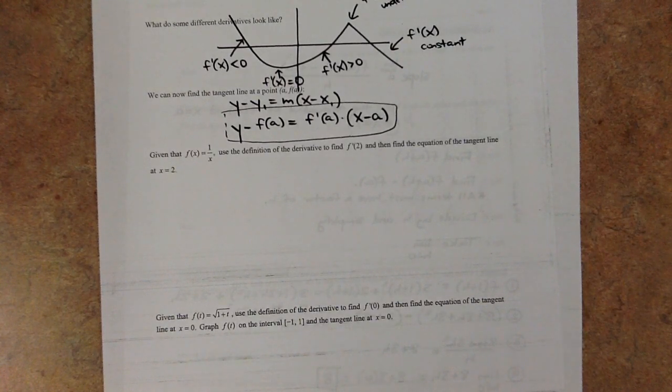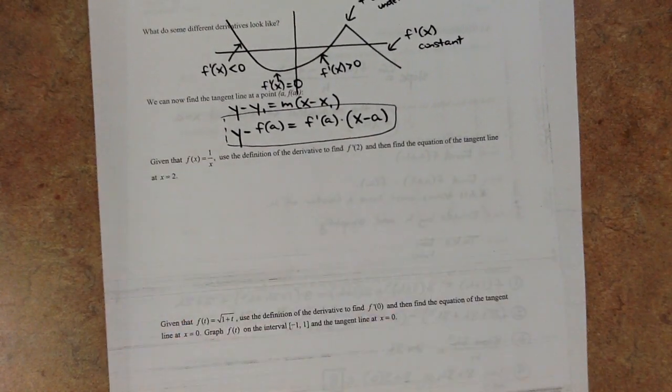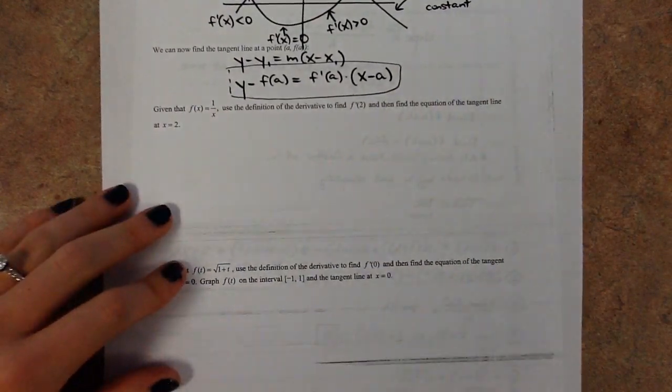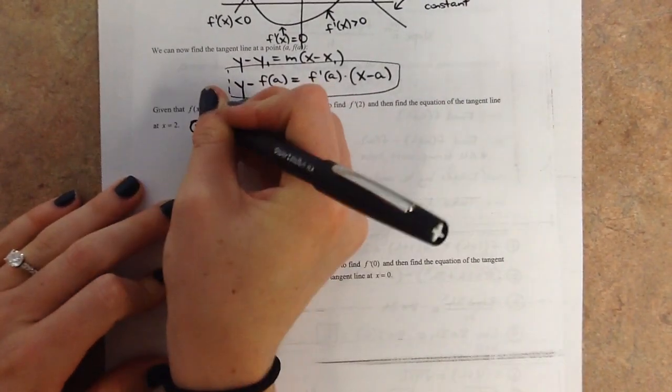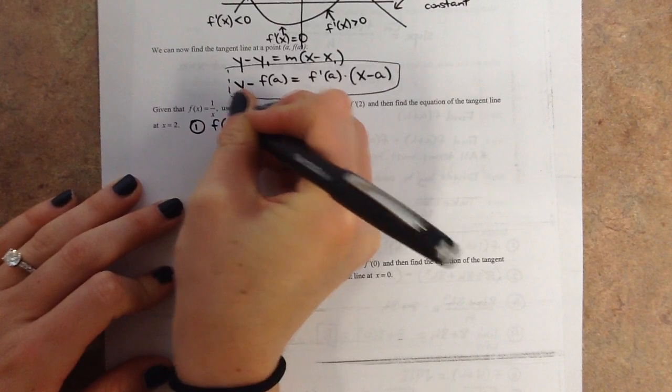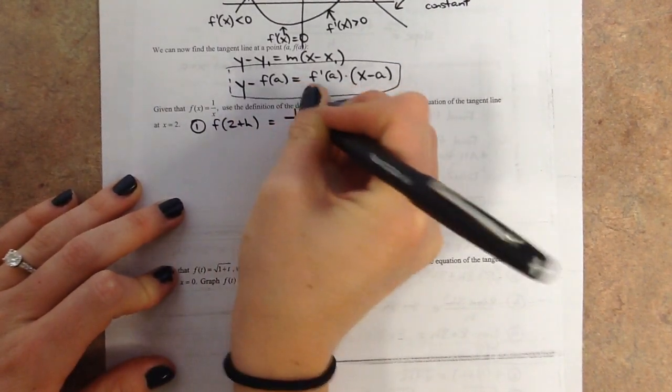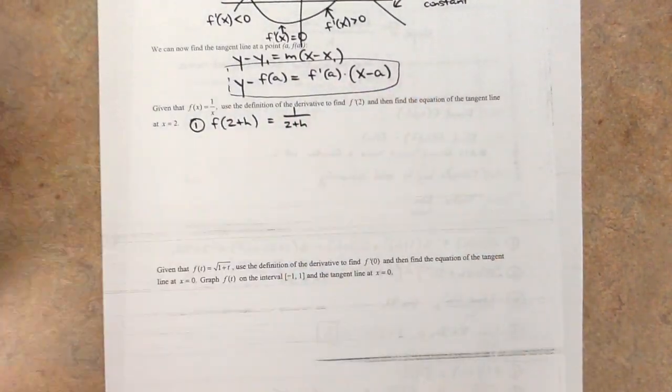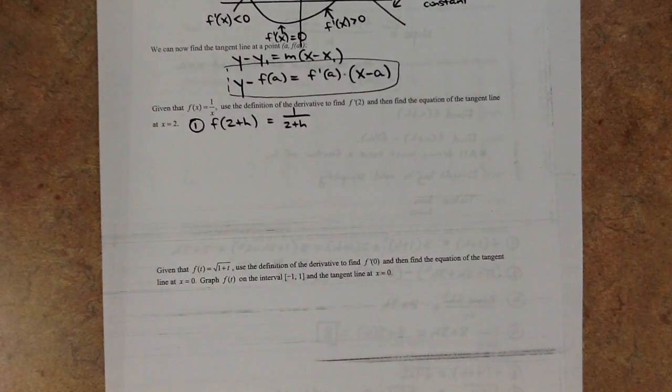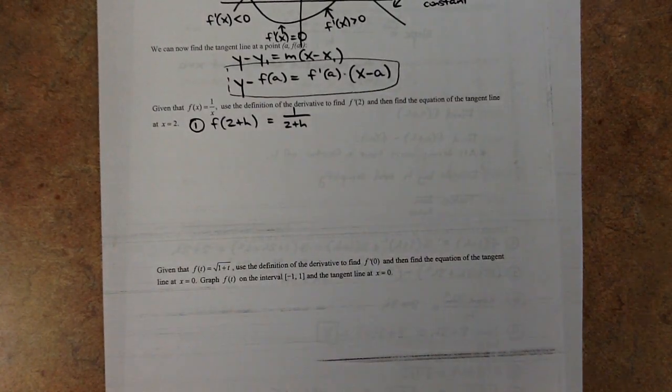Okay, next one. We dealt with this function once in the last lesson. We've got this simple rational expression, 1 over x. We're going to use the definition of the derivative to find the slope at 2 and then find the equation of a tangent line. So first piece, we want to find f of 2 plus h. So this one, again, very easy. I just replace the denominator with a 2 plus h. There's not really anything I can do beyond that point.